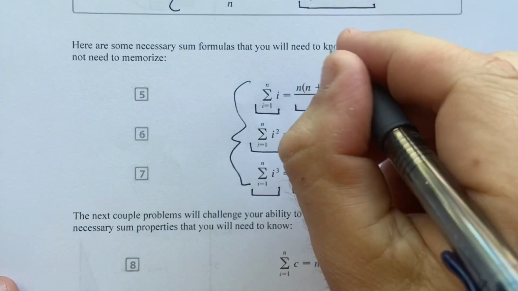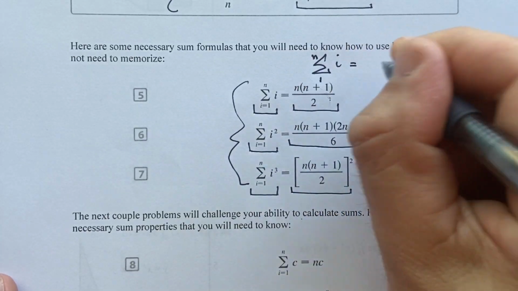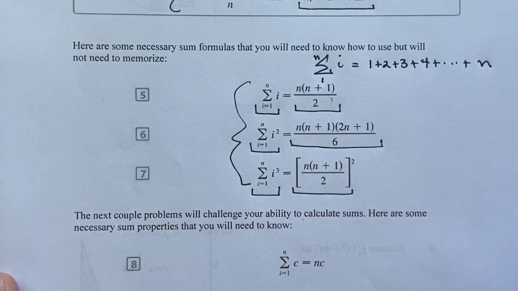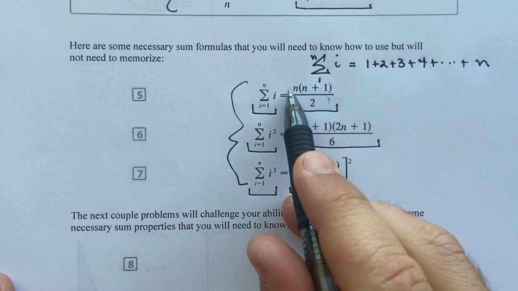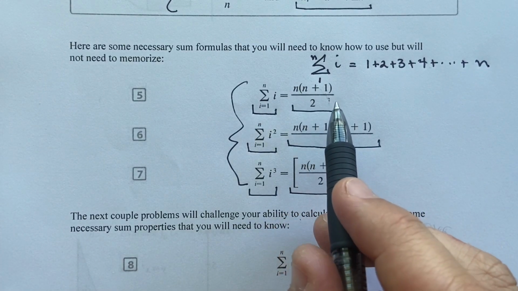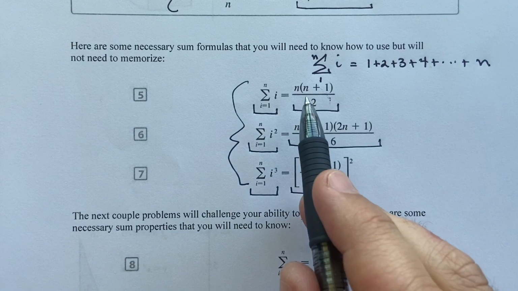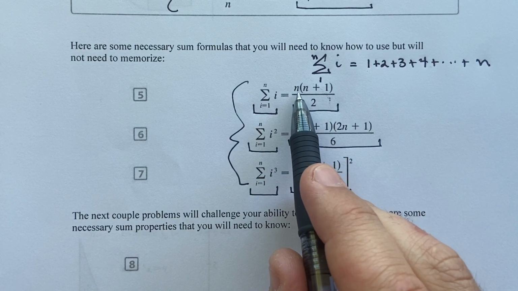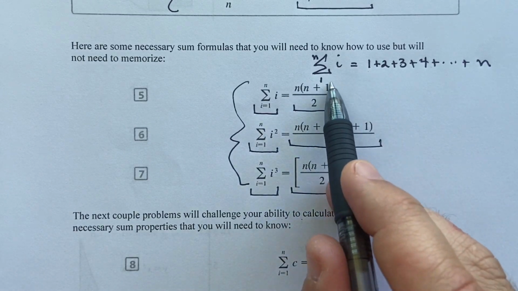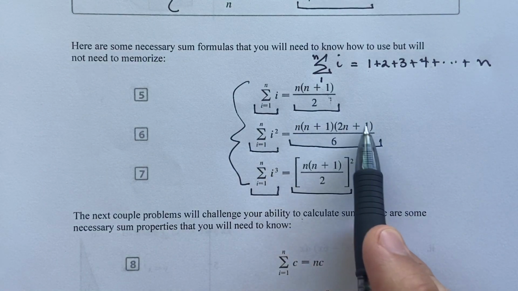Just to remind you, if you have the sum on i going from 1 to n, that would be 1 plus 2 plus 3 plus 4 plus dot dot dot n. And this is the result up to sum n. So if n is 2, I would have 1 plus 2 is 3. And if you plug in 2 here, you have 2 times 3 over 2. Here's a 3 also. So this is just tracking the sum up to some letter n.